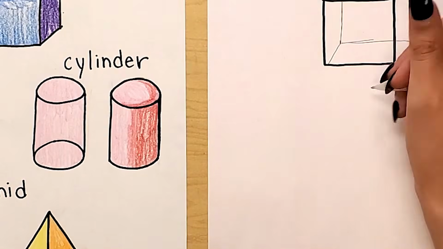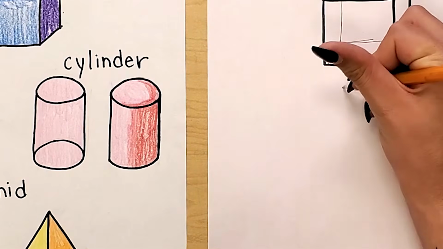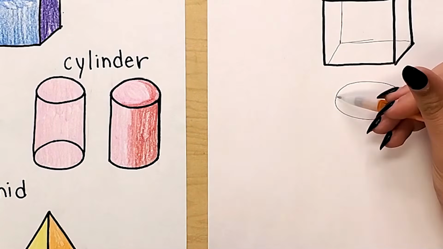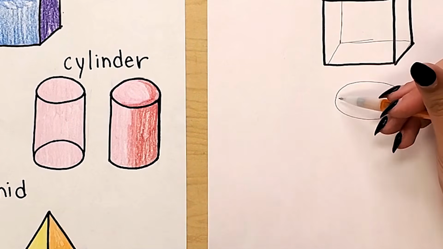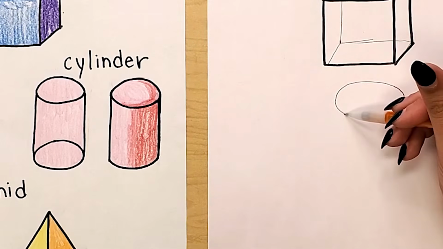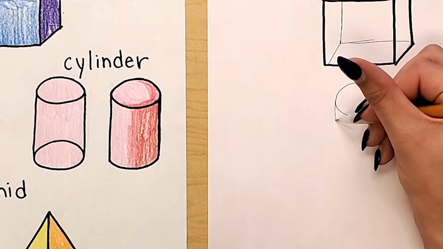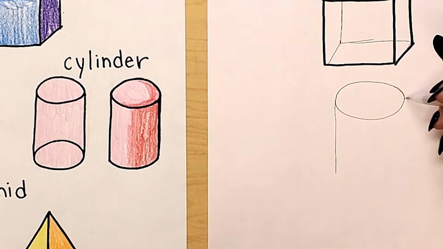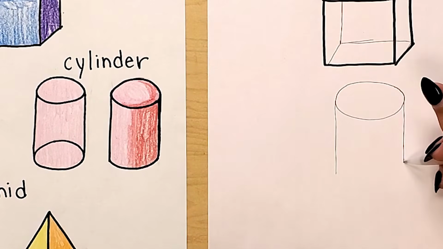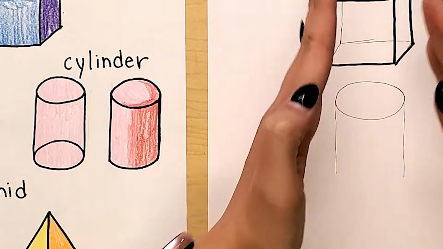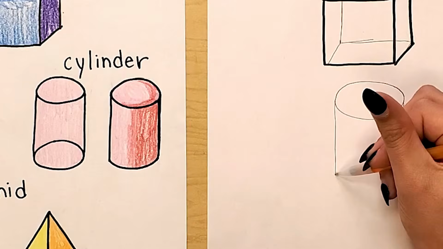So to do a cylinder, you're going to start by drawing an oval for the top. And then on the very edge of your cylinder, so not the bottom here, but the very edge, the furthest out point, you're going to do a line that's straight up and down, and then the same thing on the other side. You want to make sure the sides are vertical.